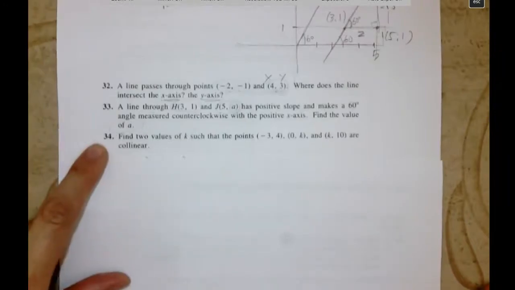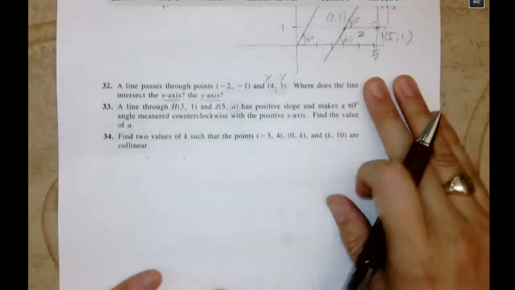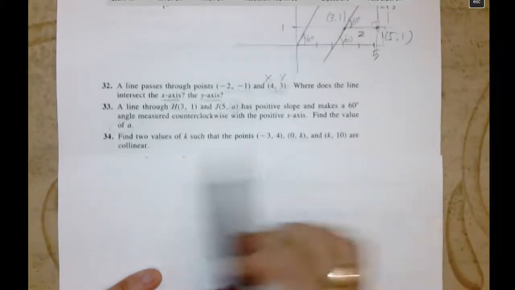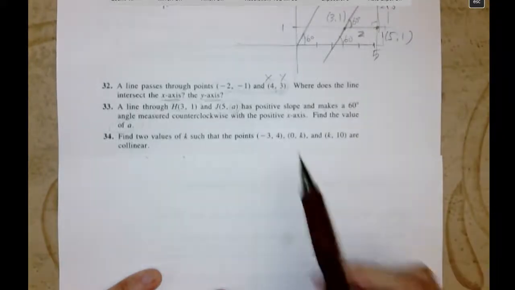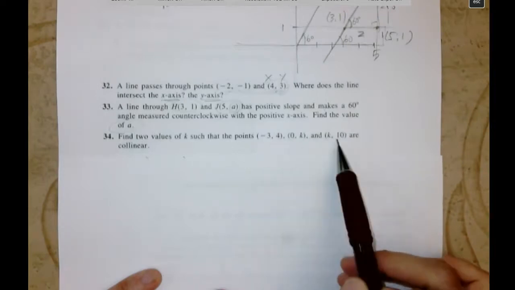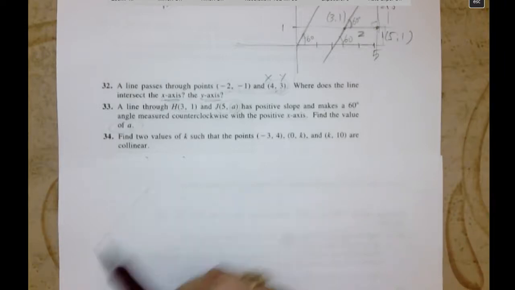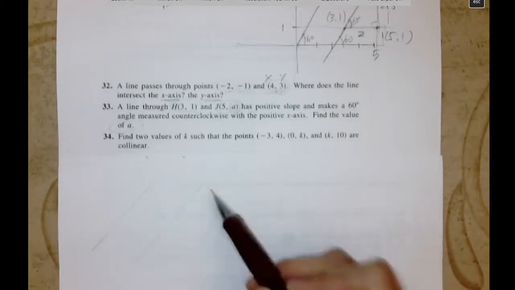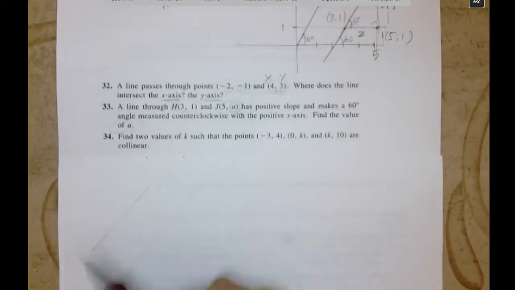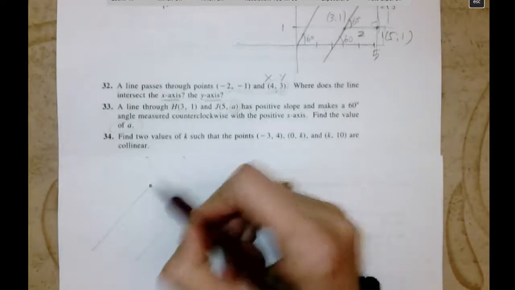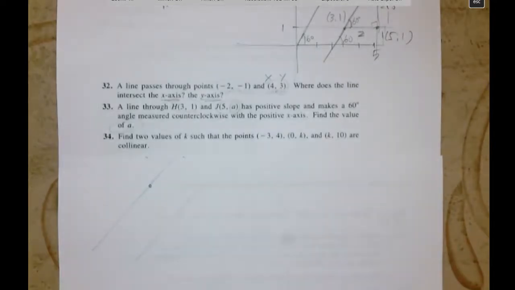Now let's do 34, okay? So find the two values of k such that these points are collinear. Collinear means that the slopes are equal and they have to go through the same point, okay? Because if the slopes are the same, they are parallel, but they don't intersect. If these two lines have the same slope, and therefore are parallel, and have to go through the same point, the lines have to be collinear, okay?